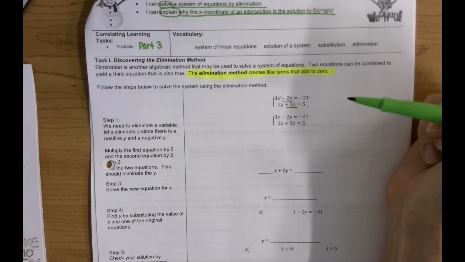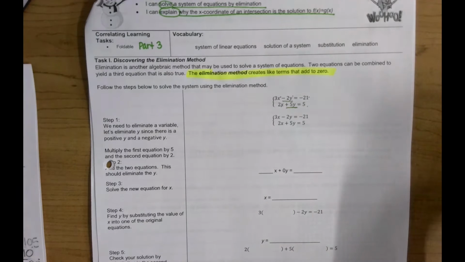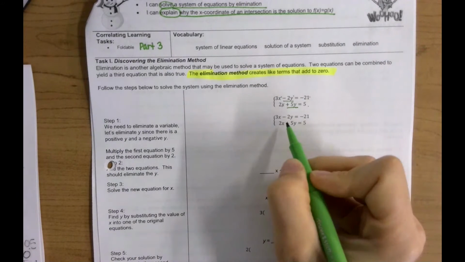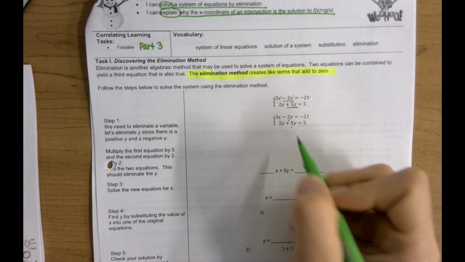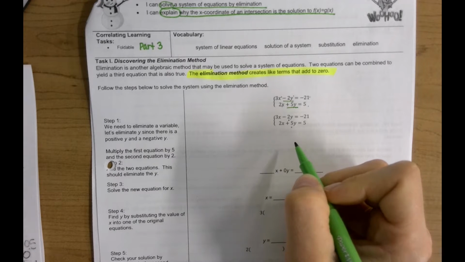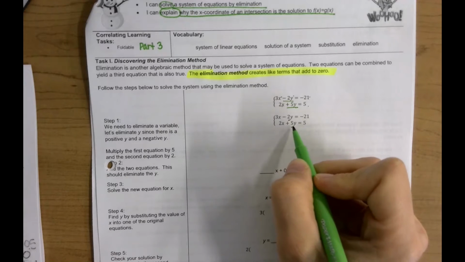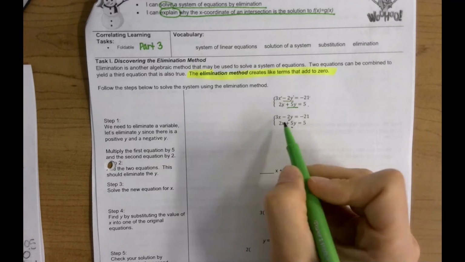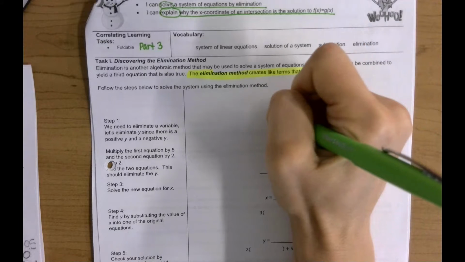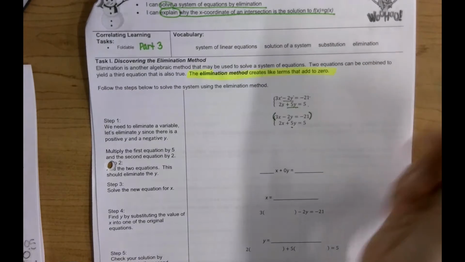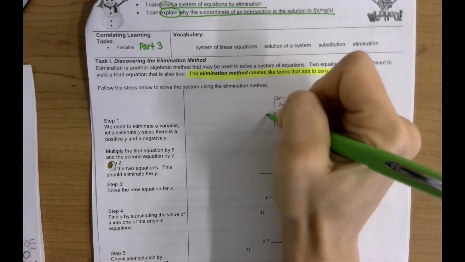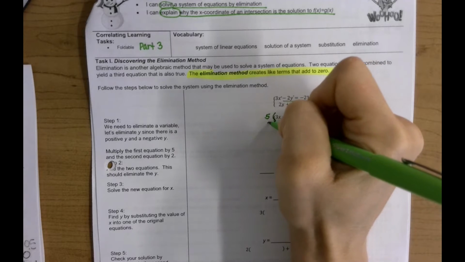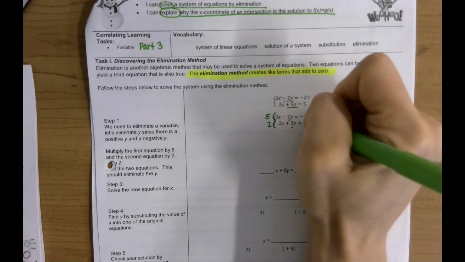Now we want to multiply our terms to get the same number. If I have negative 2y and 5y, I know a common factor of that would be 10. I want to get this to be negative 10y and positive 10y, so they eliminate or cancel each other out. The reason it's written twice is so that we can multiply both sides. Negative 2 times 5 will give me negative 10y, and 2 times 5y will give me positive 10y.